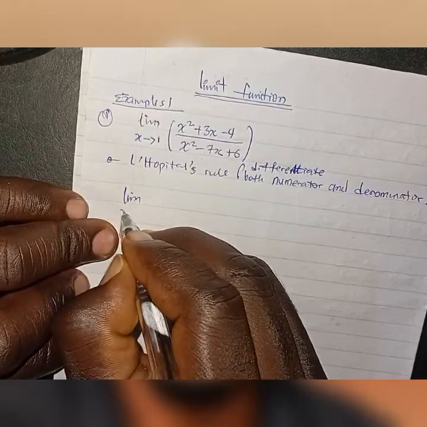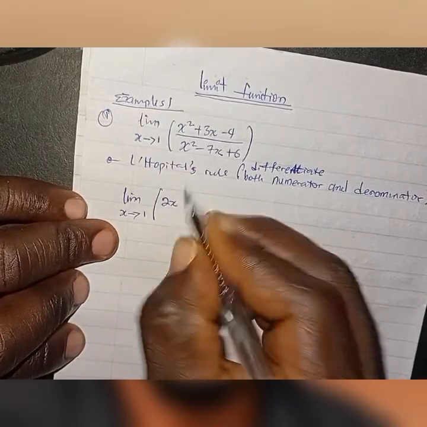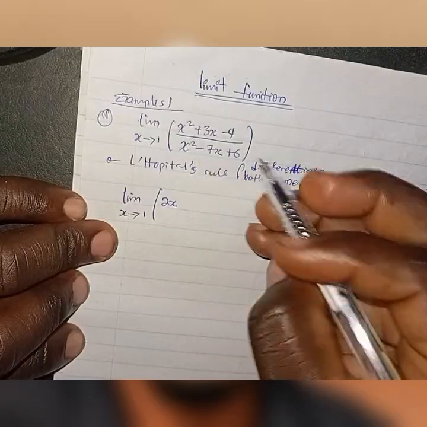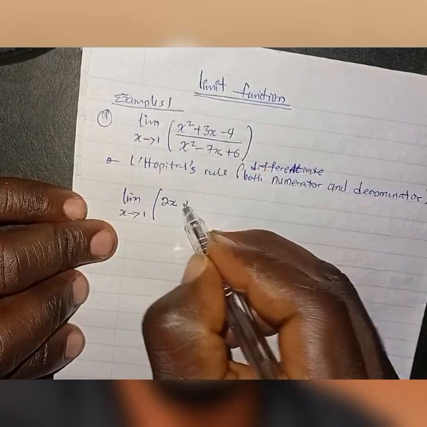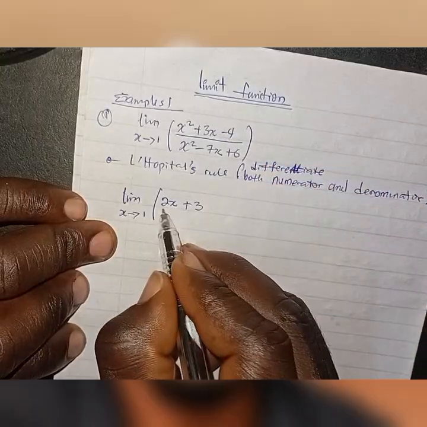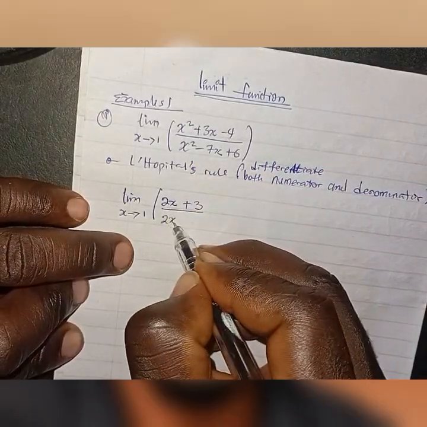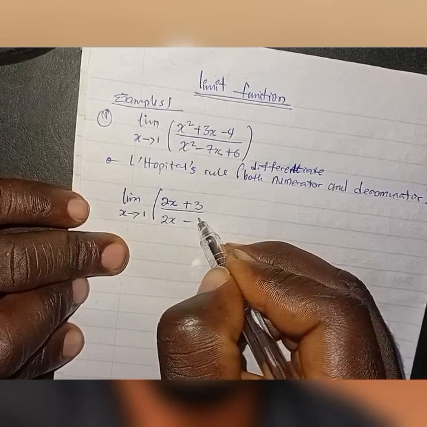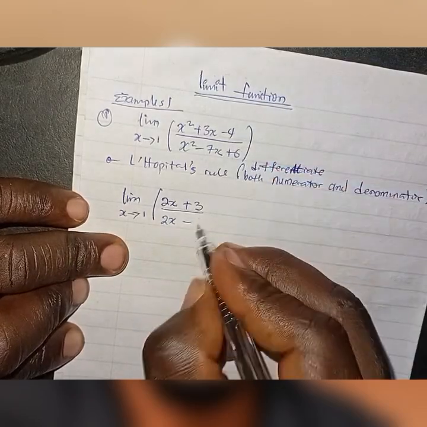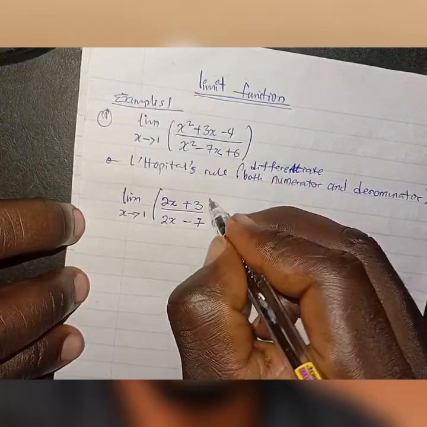So you're going to have the limit as x approaches 1, and if I differentiate this, I will have 2x. If I differentiate this, I will have 3. Then if I differentiate this, that will be 0, so I don't need to write that. In the denominator, I will have 2x, then minus 7x gives me minus 7, and 6 is a constant, so it's going to be 0.